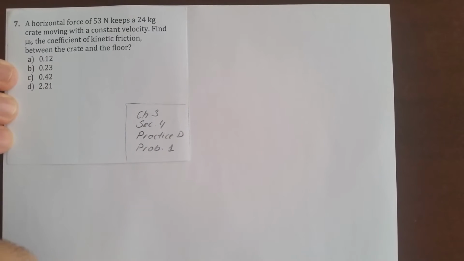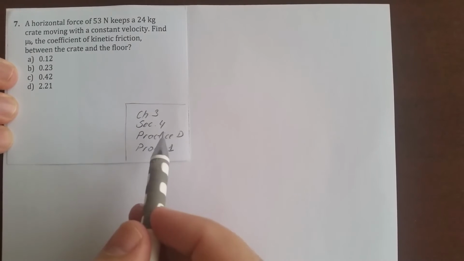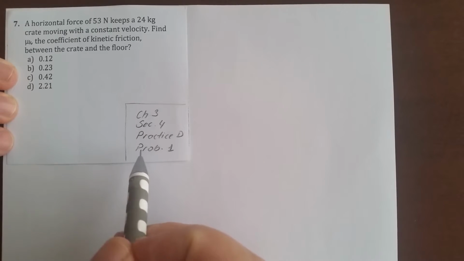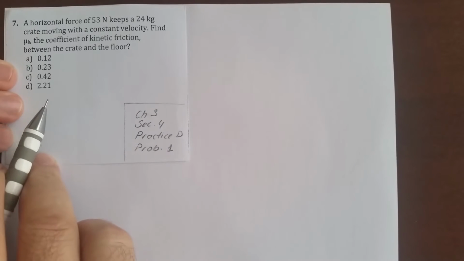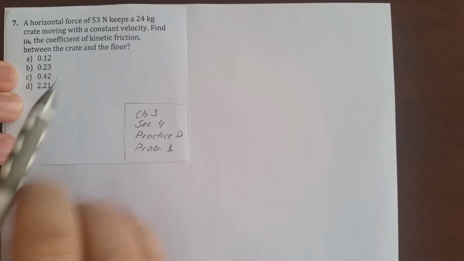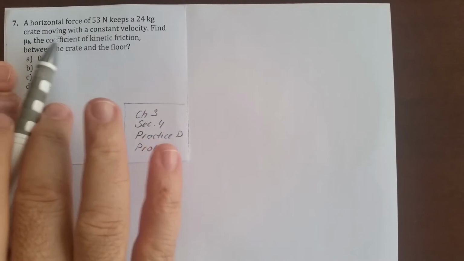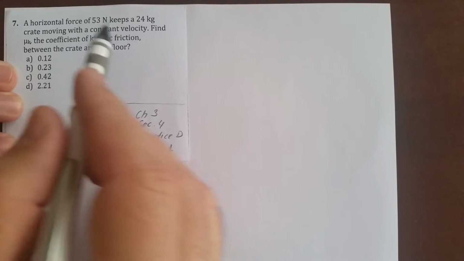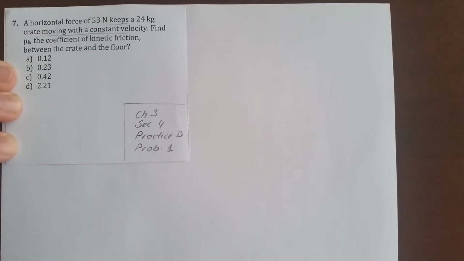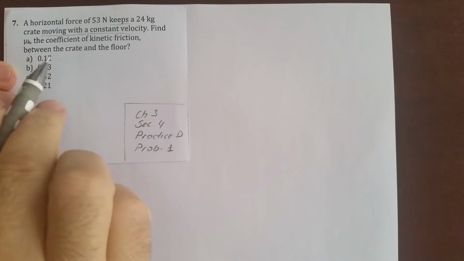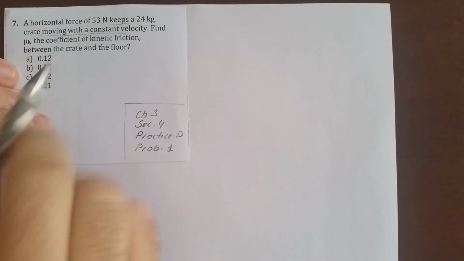Okay, dear students, now I will solve a question about section 4, which is everyday forces. I choose practice D questions, problem 1 here. A horizontal force of 53 Newton keeps a 24 kilogram crate moving with constant velocity. Pay attention here, it keeps moving, so kinetic friction is wanted. Find mu k, the coefficient of friction between the crate and the floor.